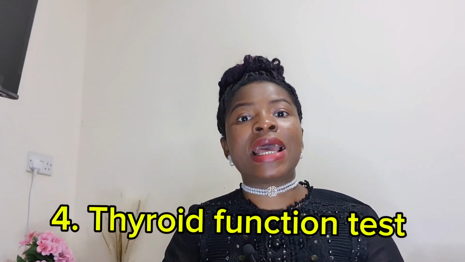Then the fourth one, which is known as the thyroid function test, is also important, especially in people who are undergoing fertility treatments like IVF. So in this thyroid function test, we are looking at hormones like the thyroid stimulating hormone in particular.